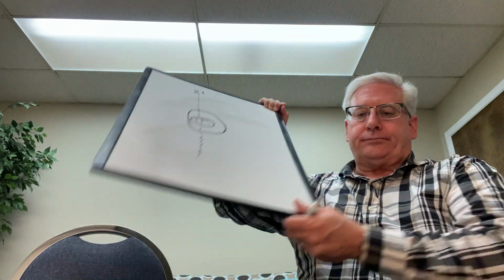Now, we're going to take a simple look at the bell-shaped curve. Everybody's learned about the bell-shaped curve. And we're going to talk a lot about the bell-shaped curve in this class because it tells us a whole lot of information about our subjects.